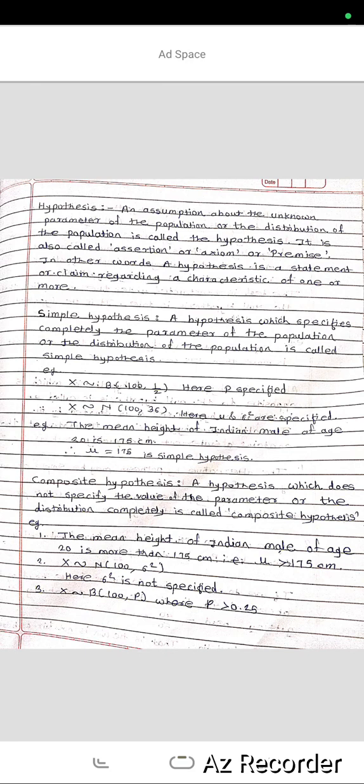After that, we are going to know about hypothesis. Hypothesis means assumption. An assumption about the unknown parameter of the population or the distribution of the population is called the hypothesis. It is also called assertion, axiom, or premise. In other words, hypothesis is a statement or claim regarding the characteristics of one or more populations.